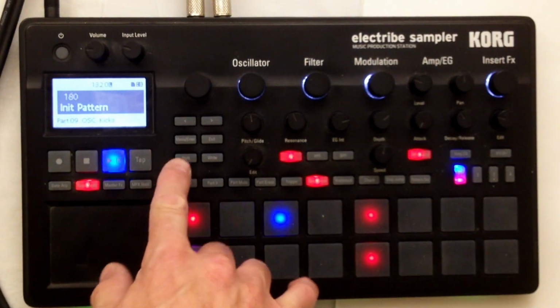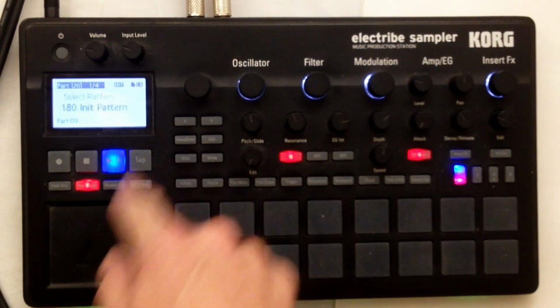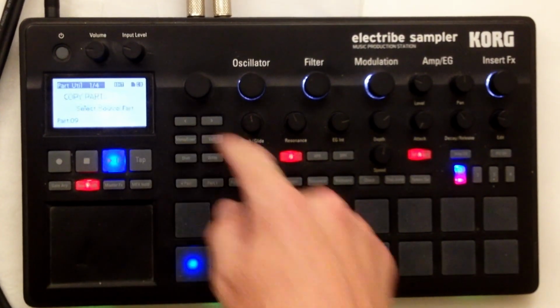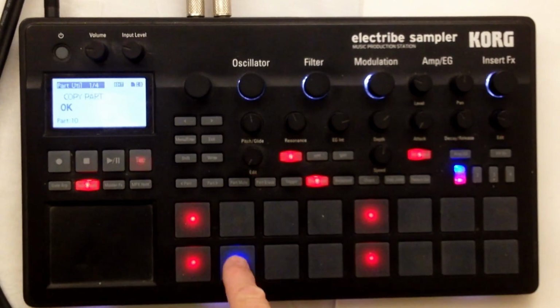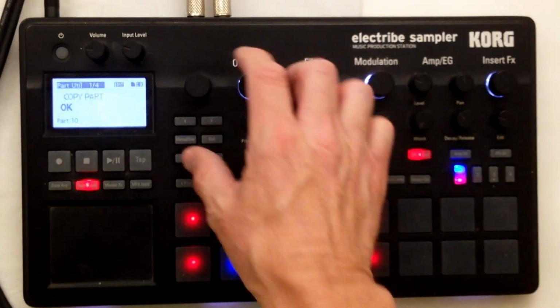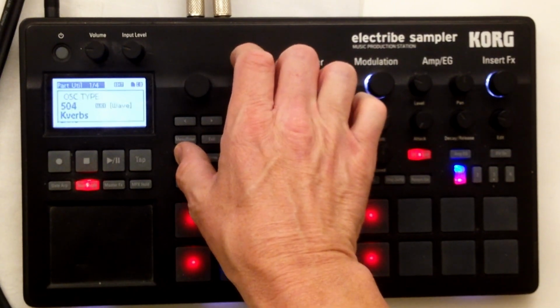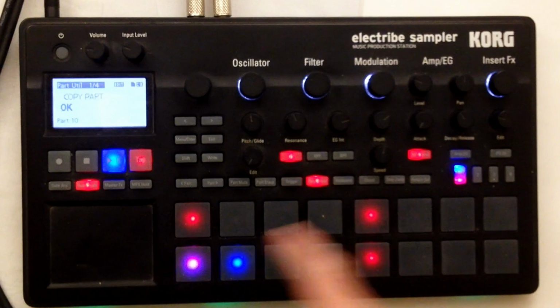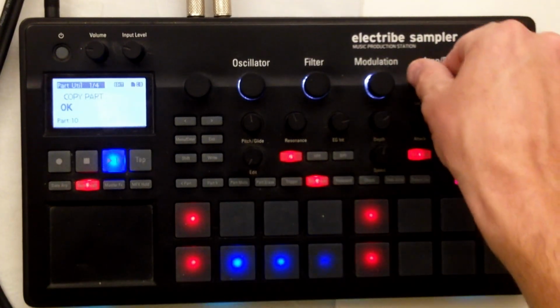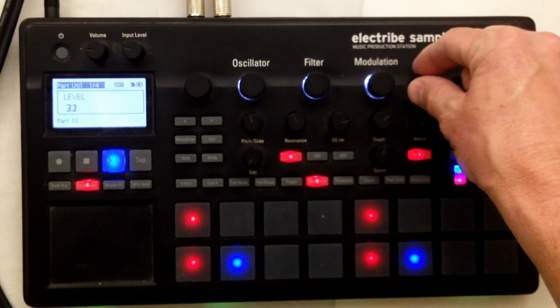Now what I want to do is copy this part to this part, select pattern, and now here, instead of kicks, I'm going to hold shift and move 1 more to kick verbs, which are basically rumbles. Now listen. Now turn that down.